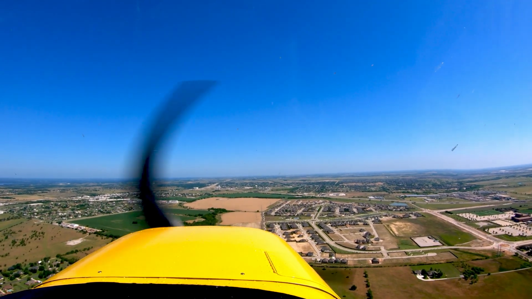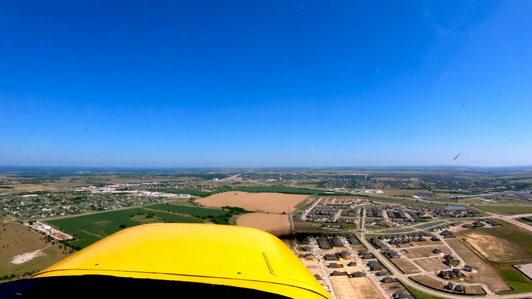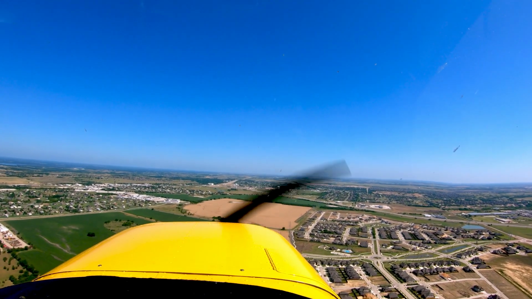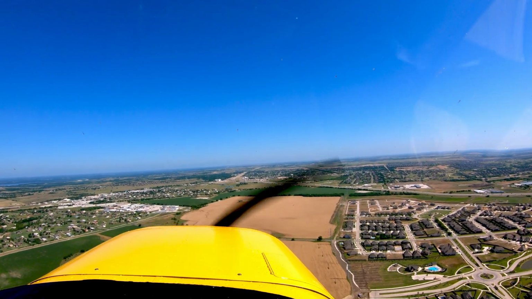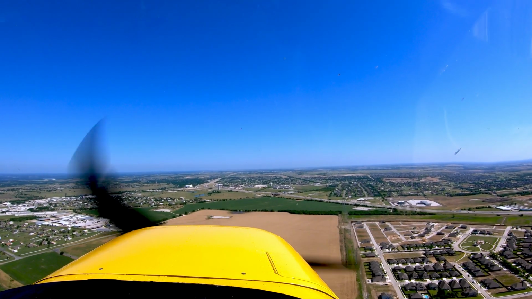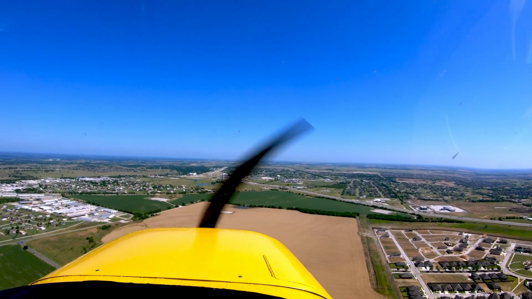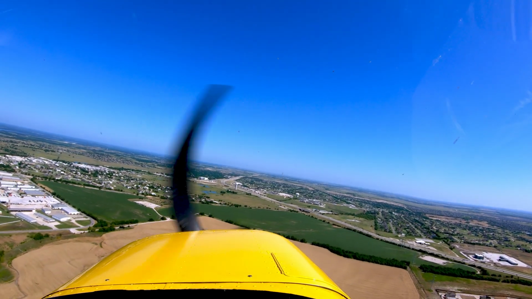At abeam midfield, we apply carburetor heat. Abeam the numbers, we bring the power back to 1700 RPM. We pitch for 80 miles per hour. Once within the white arc, we apply 10 degrees of flaps. We want to make sure that we're descending at a controlled and steady rate. We do a clearing turn to the base leg.